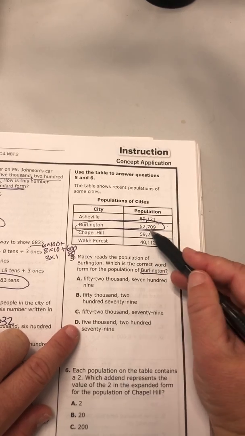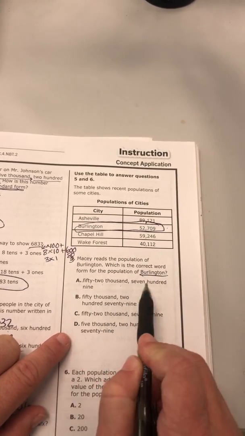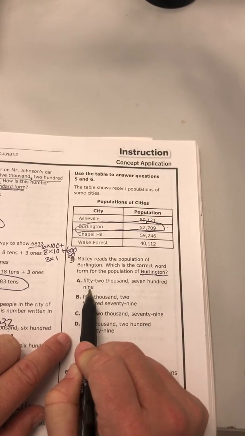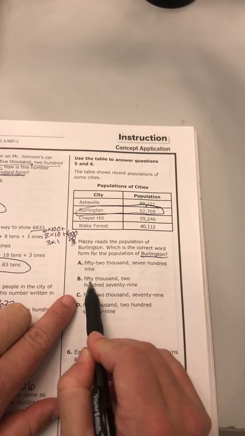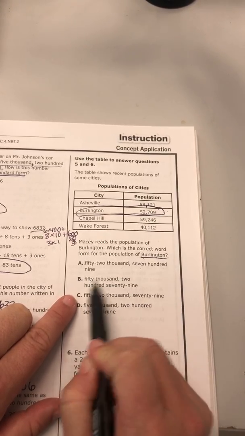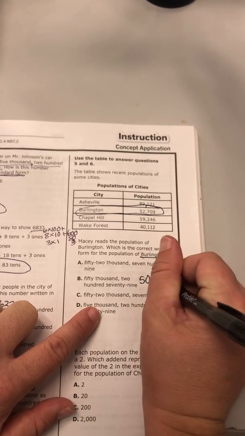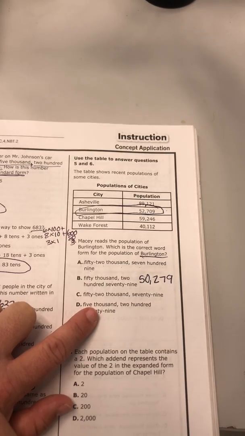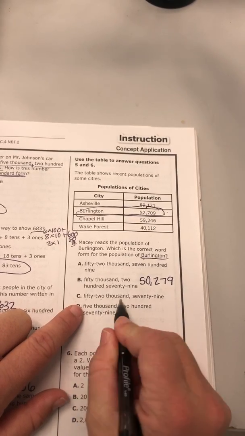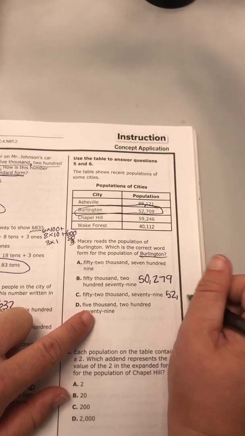That is 52,709. Okay, could be it. But let's check the other ones. 50,279. Then I have 52,079.